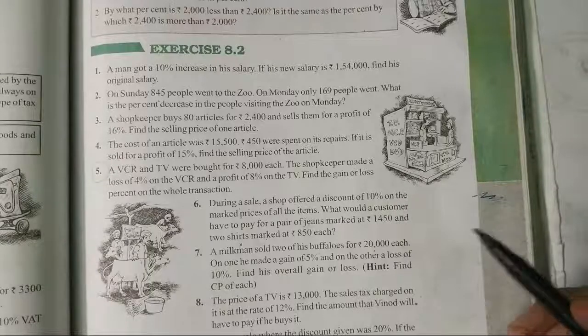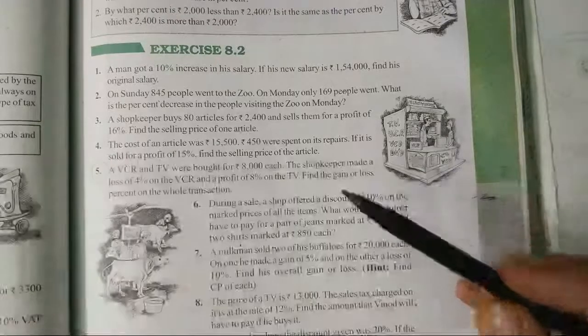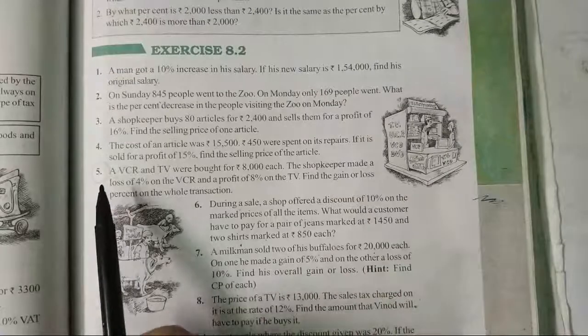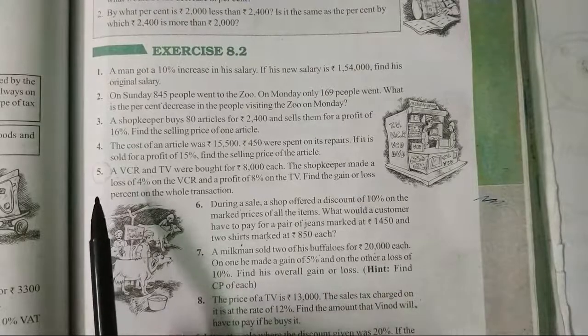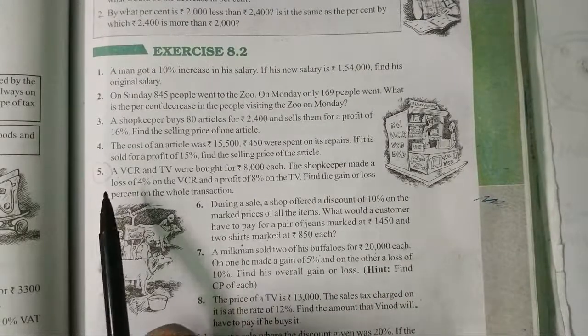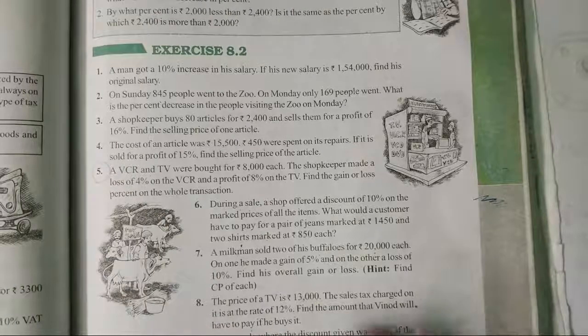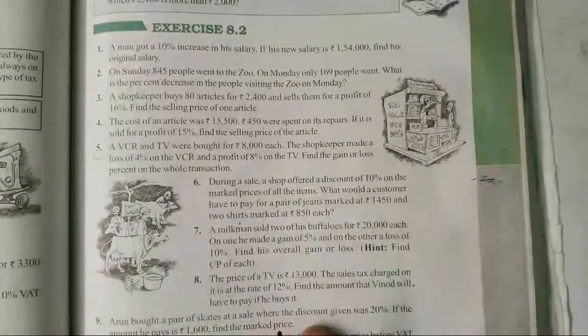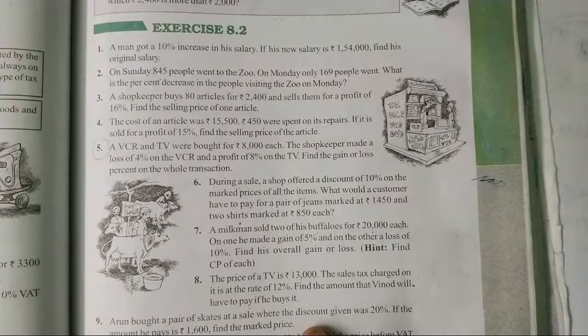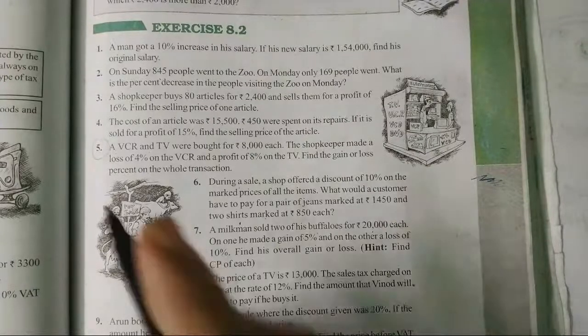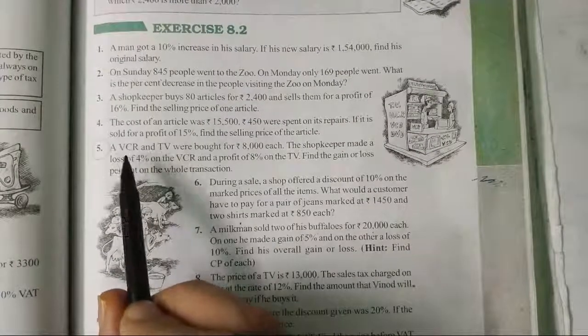We had discussed the formula on finding the profit and loss. So we will apply it in question number 5. This is a slightly lengthy question, but it is very important. It says that there is a person who's buying two things. So we will solve both parts.